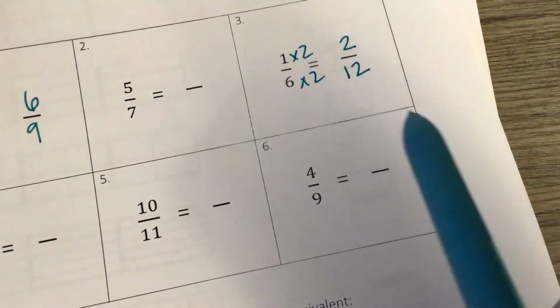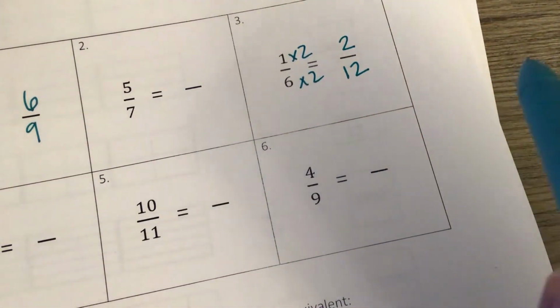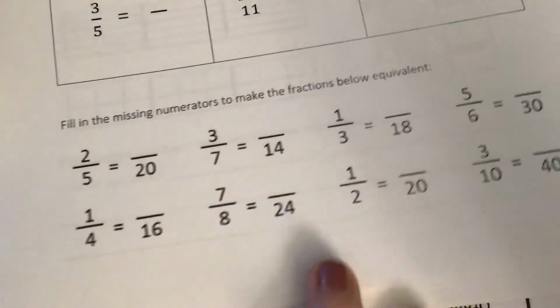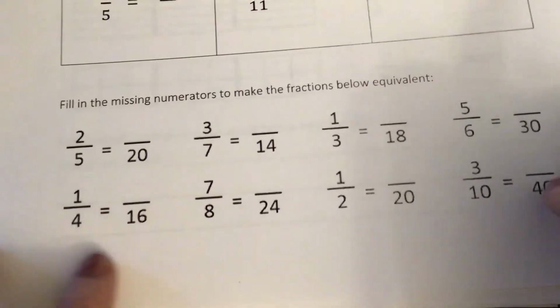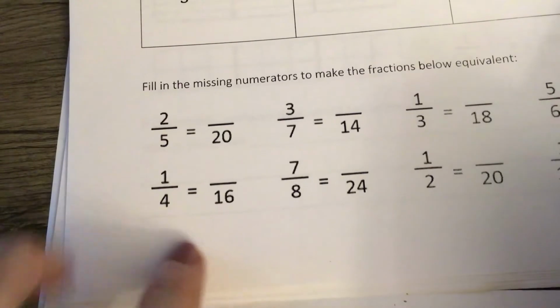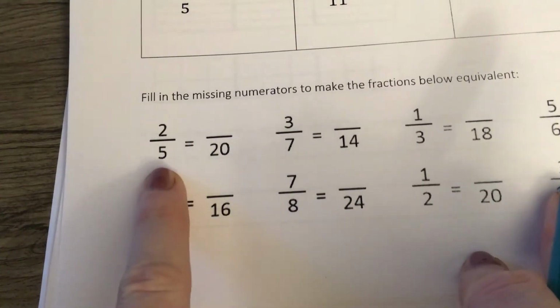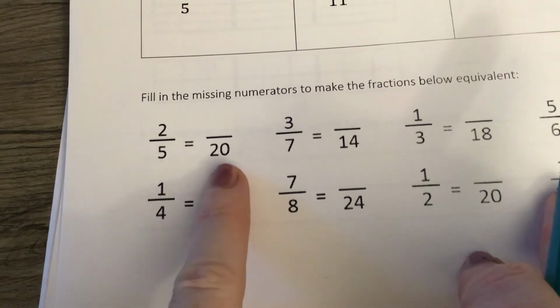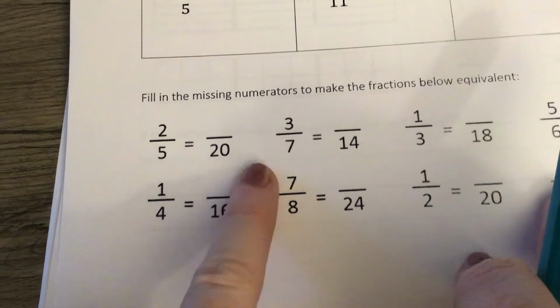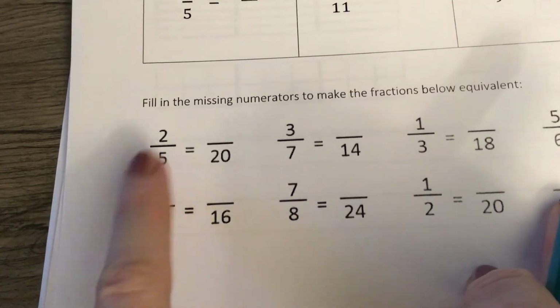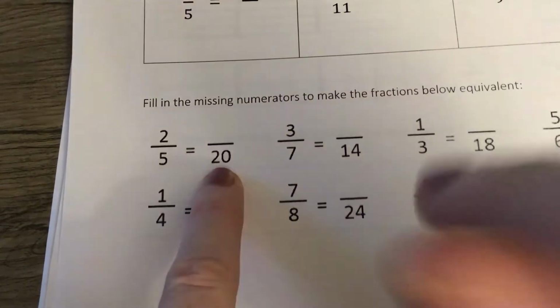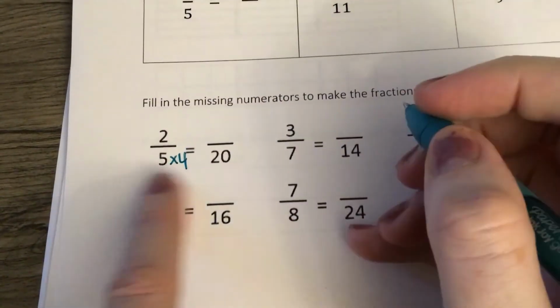So continue to do that from 1, 2, 3, 4, 5, and 6. And then down here, it wants you to fill in the missing numerators to make the fractions below equivalent. So we have our first fraction here, 2/5, and then the equivalent fraction, it tells us, has a denominator of 20. So because I know the denominator, I have to figure out how I got from 5ths to 20ths. And I think 5 times 4. So 5 times 4 gives me 20.